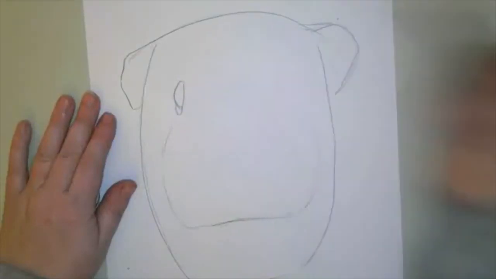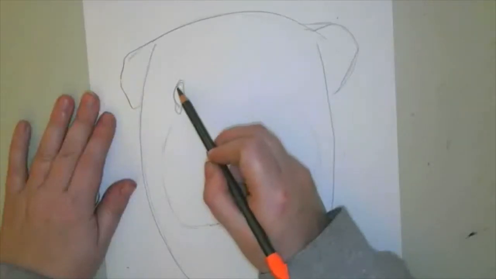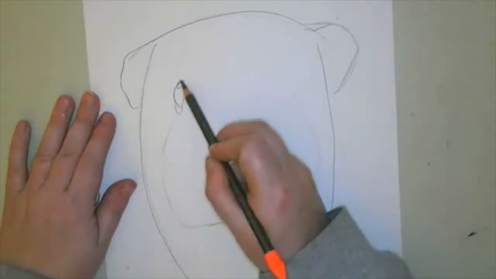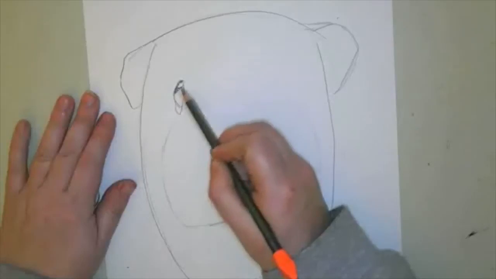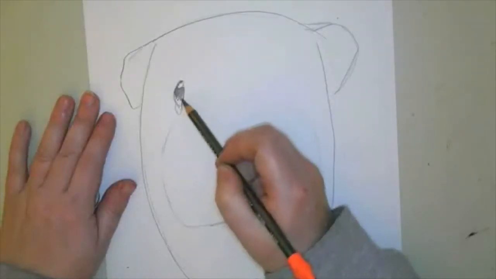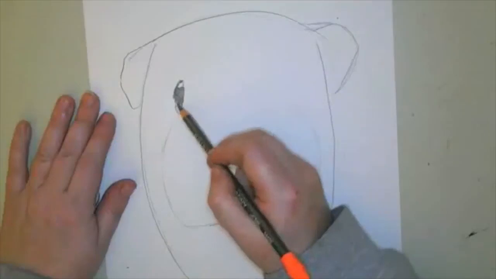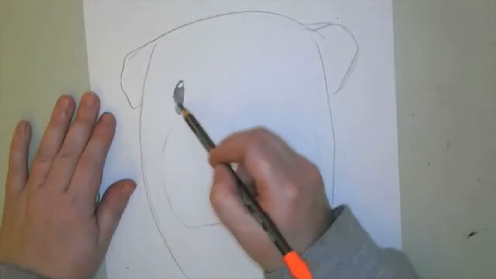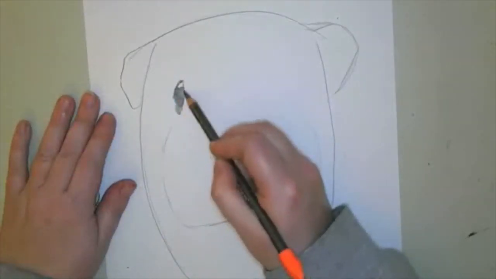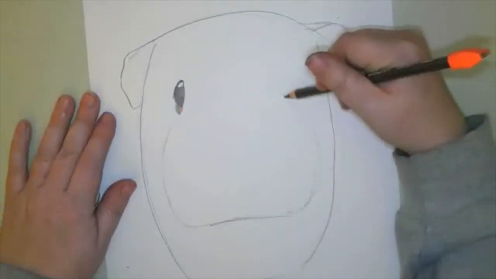Right here, I'm going to draw a shape for an eye. So a shape like that. I'm going to leave a sparkle here. But then the rest I'm going to shade in. And then right underneath, I'm going to shade that area a little bit lighter gray. So there's one eye. I'm going to make another eye on this side.